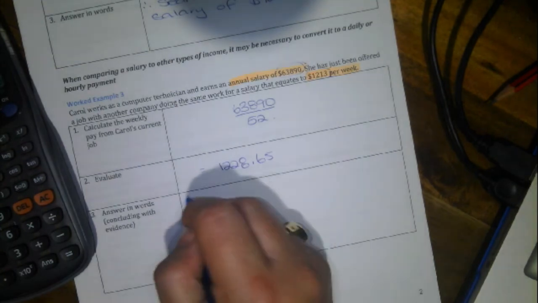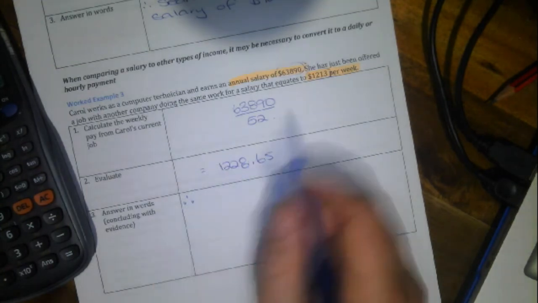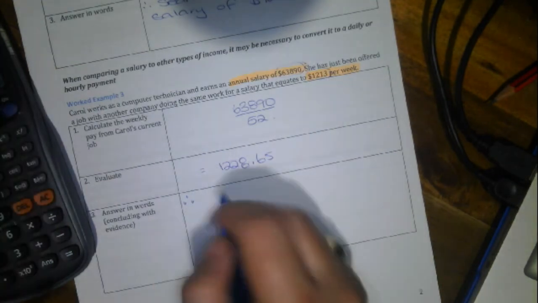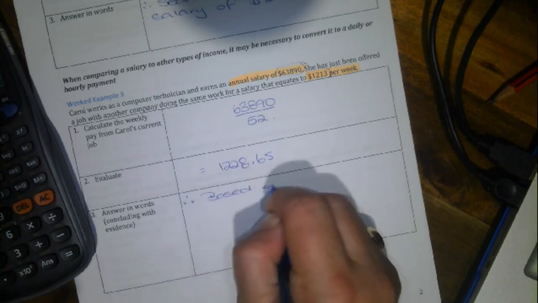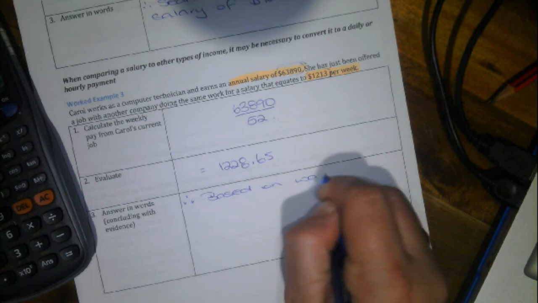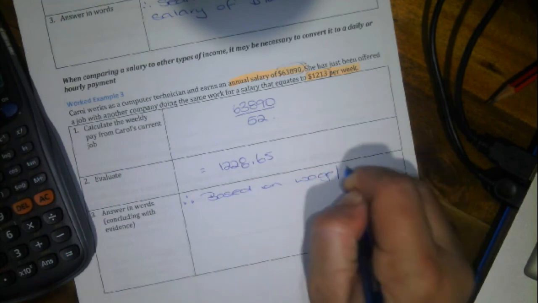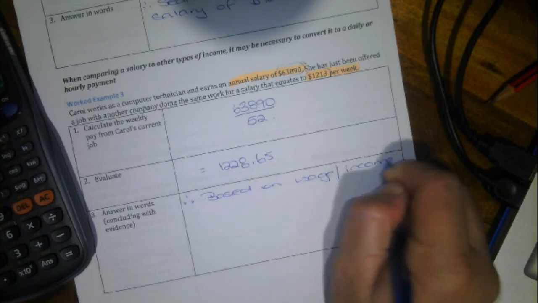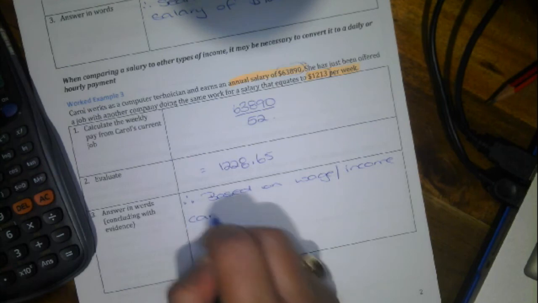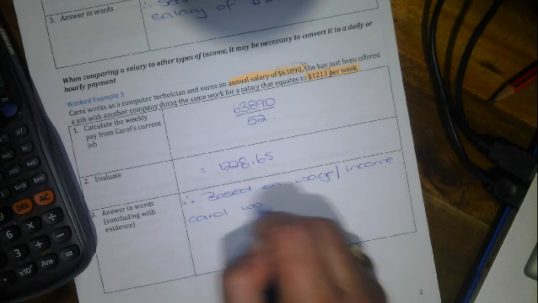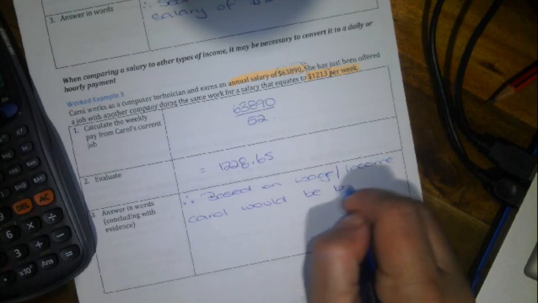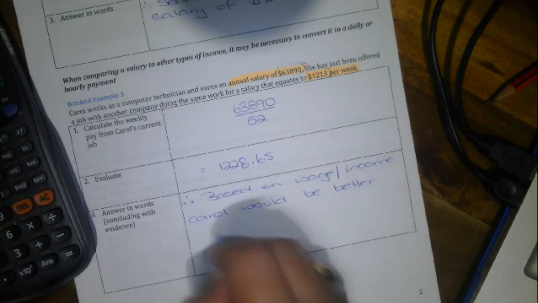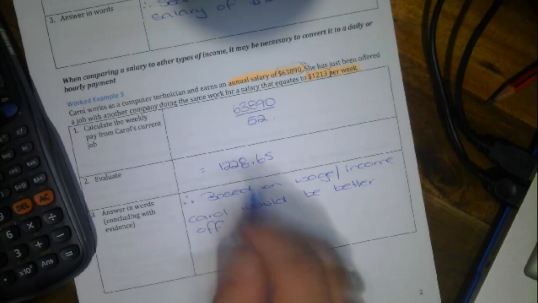Now we can say, therefore, now this amount is this amount. So based on money alone, based on wage or income, Carol would be better off.